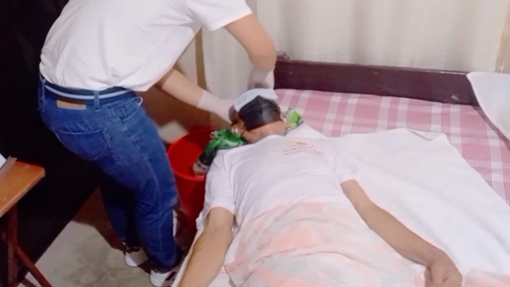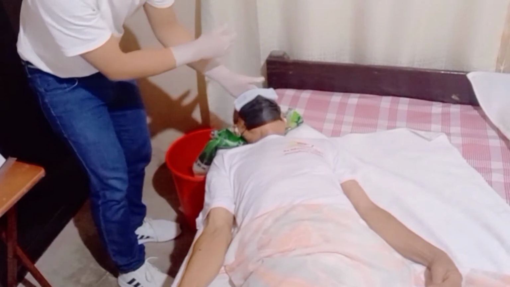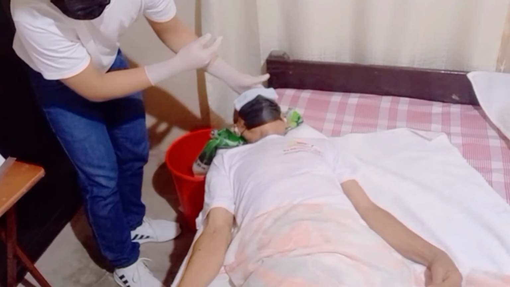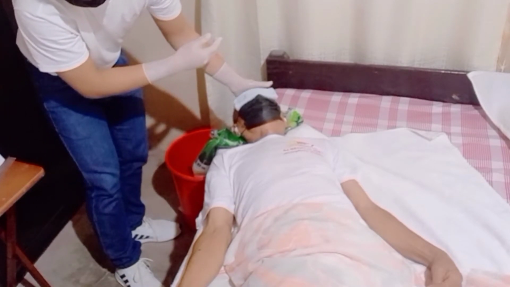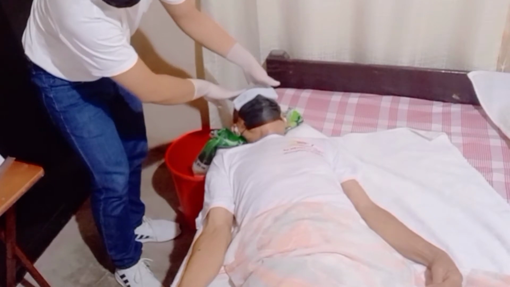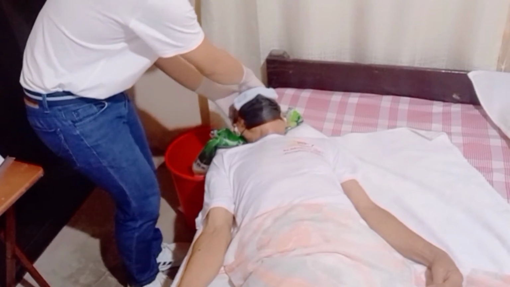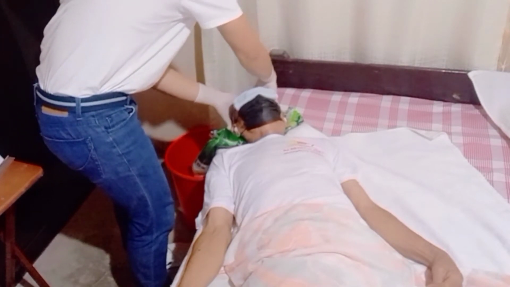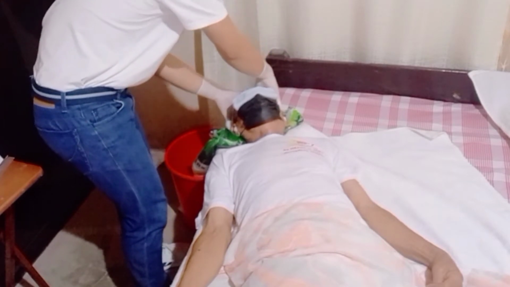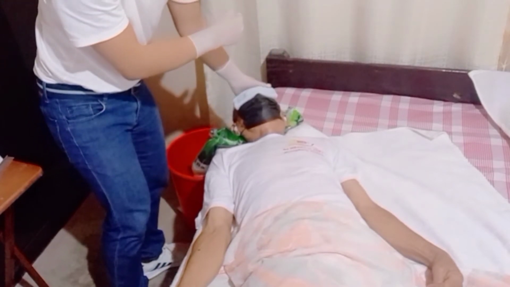And of course, work up a lather with both hands and start the client's massage. So massage the head of our client.